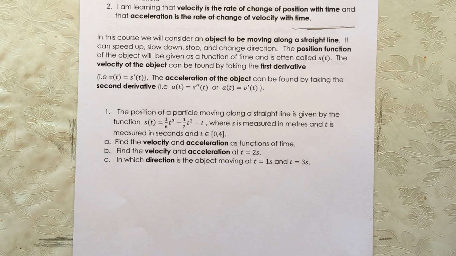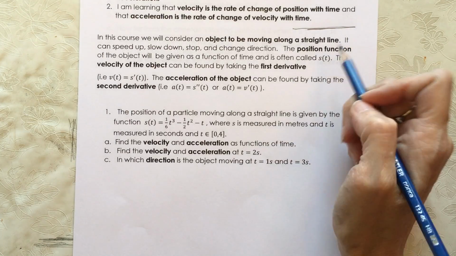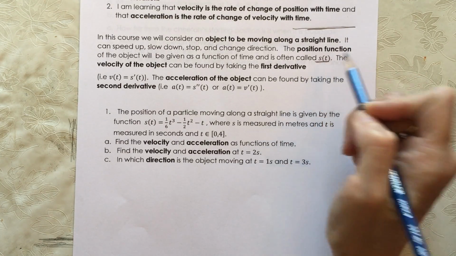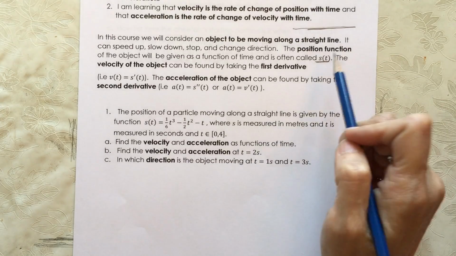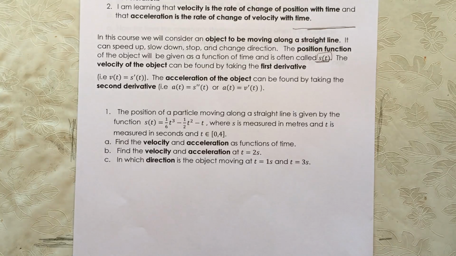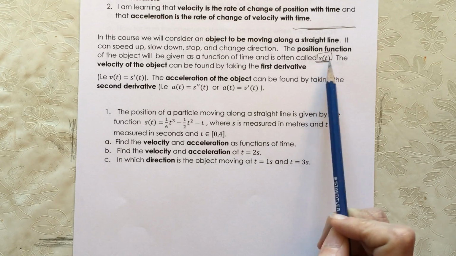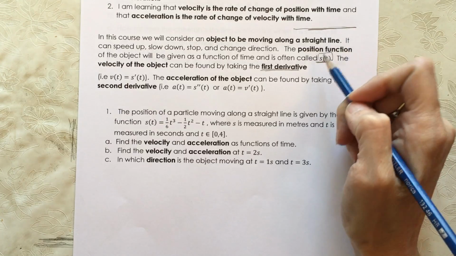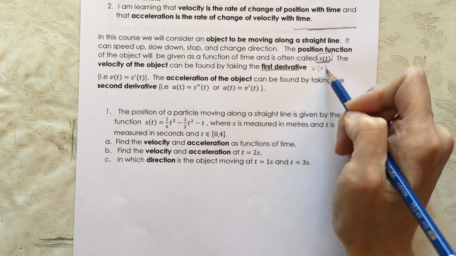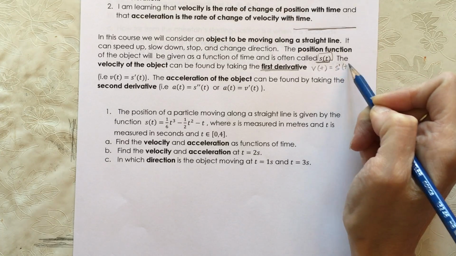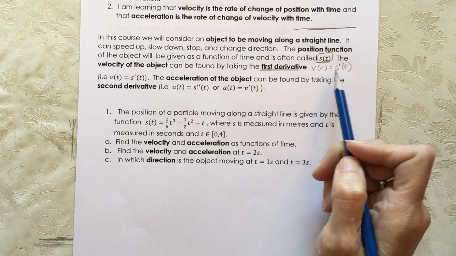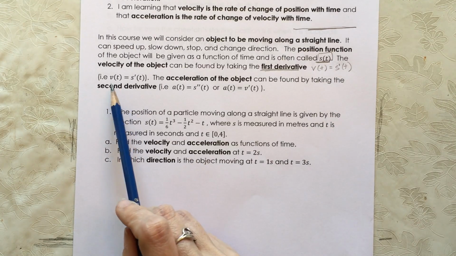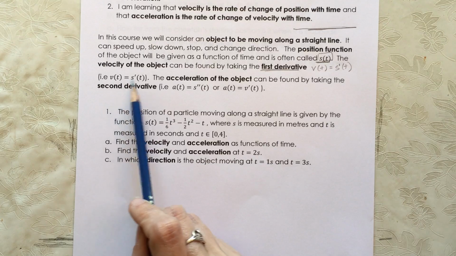The position function of the object will be given as a function of time, and you'll see it being called s at t for position instead of p at t, but that's what it's normally called, s at t. And I think we've used that before to represent position. The velocity of the object, since the rate of change of position with time would be s prime at t, or just the first derivative of s at t, we can say that v at t is s prime at t. That's velocity at time t, the first derivative of position. I.e., v at t is s prime at t.